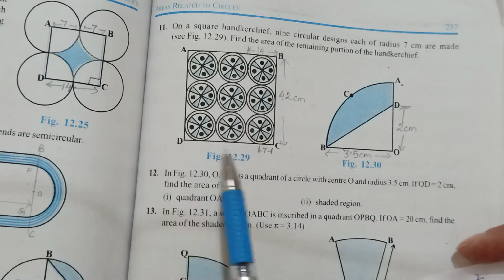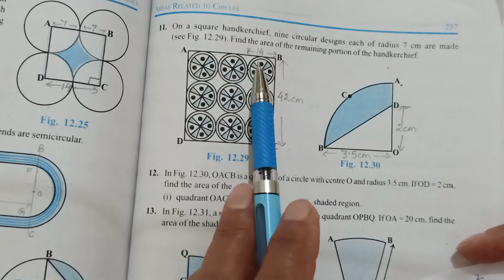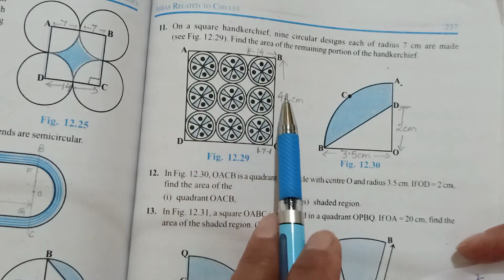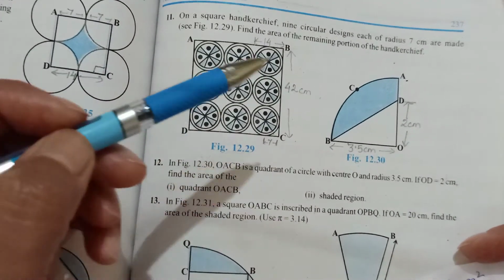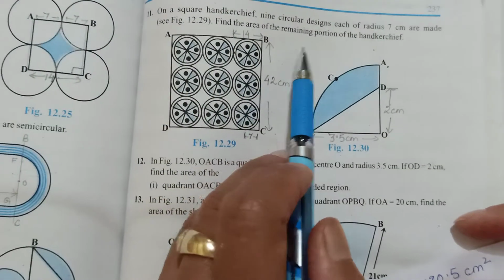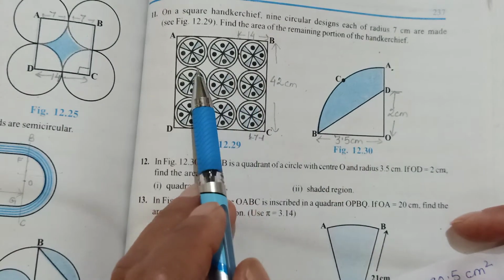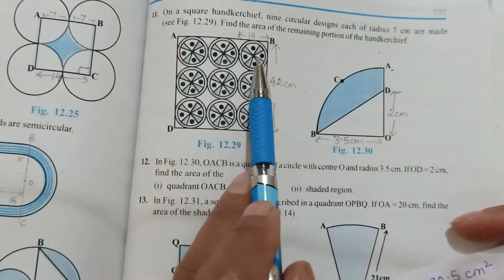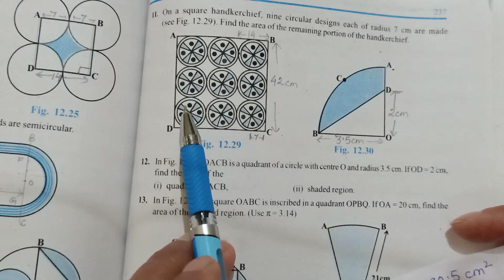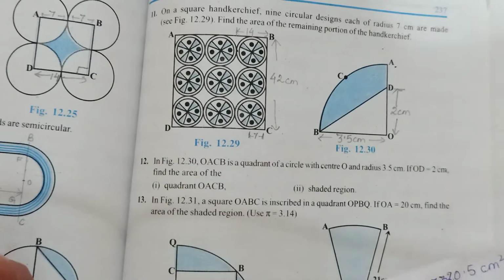So you can do 6 times 7, 6 7s are 42, or take the radius first, diameter would become 14 and 3 14s would become 42. Clear? If you know that, then your work is easy because we have to find the area of the remaining portion. The question is to find the area of the remaining portion. Apart from the leftover design, what remains, so 9 circular designs are made in the whole square, so leftover will be square minus 9 circular designs.